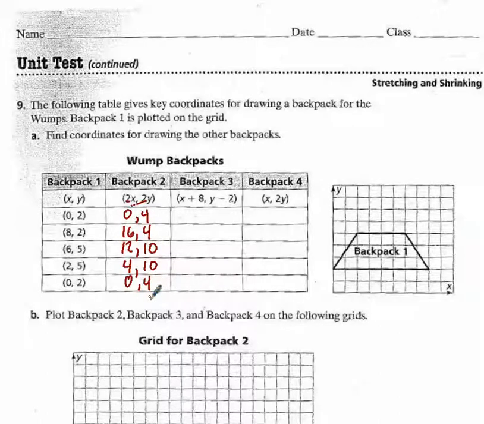For backpack 3, we will add them up again. So this time we're adding 8 to the x and subtracting 2. 0 plus 8 is 8. Y minus 2, or 2 minus 2 is 0. 16, comma, 0. 14, comma 3. 10, comma, not 7. 5 minus 2 again is 3. And then 0 plus 8 is 8. 2 minus 2 again is 0.